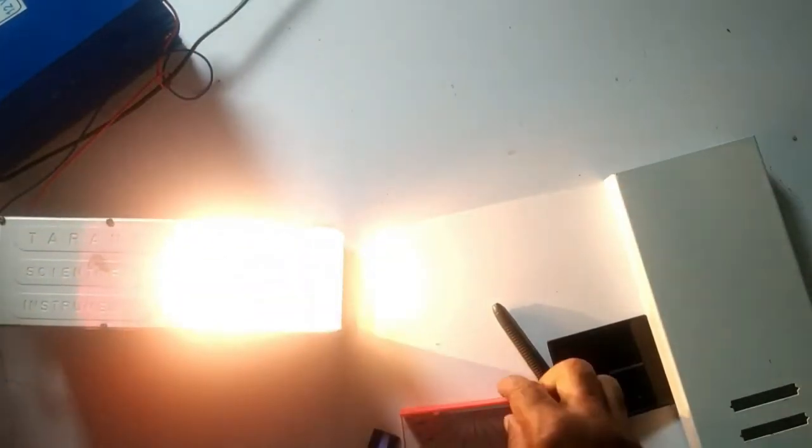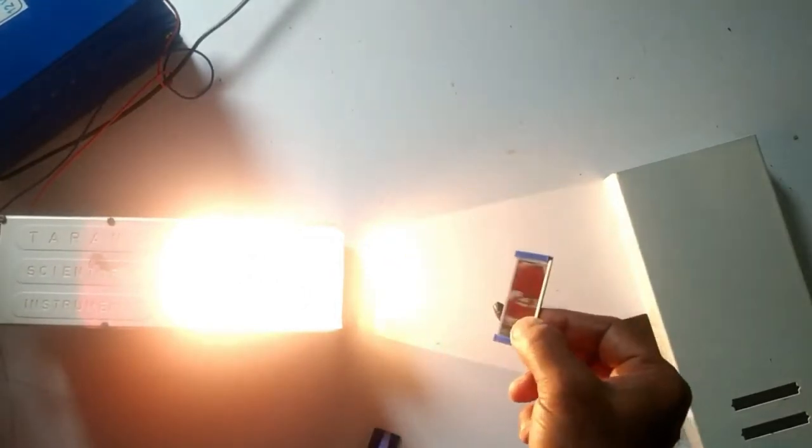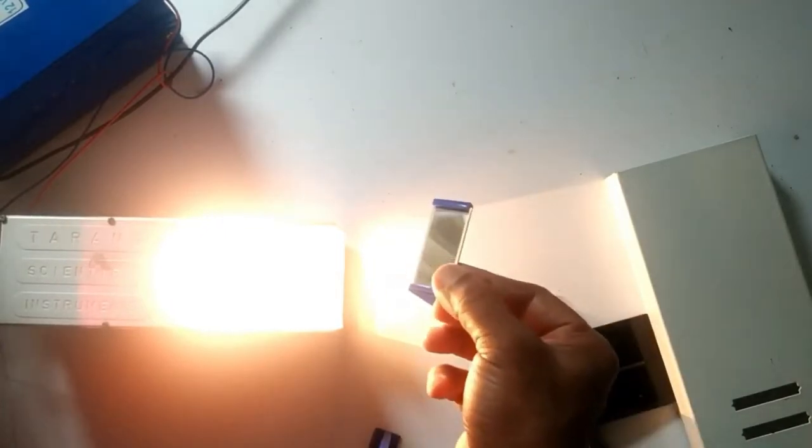Well, we shall understand the laws of reflection with this demonstration. I have a source of light here, and this will help us to get a beam of light. I also have a plane mirror because we have to direct a beam of light on this plane mirror.